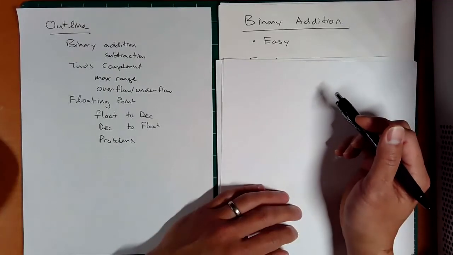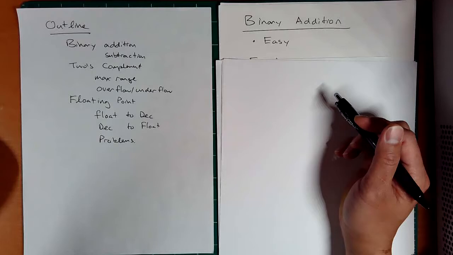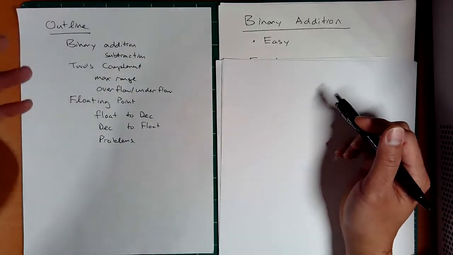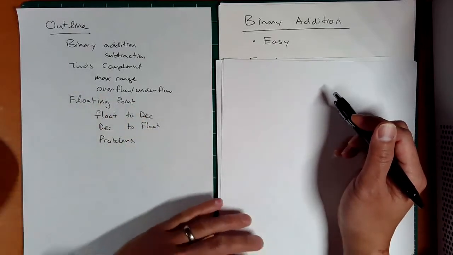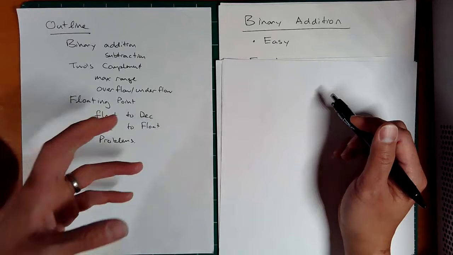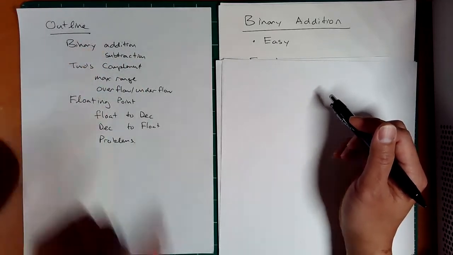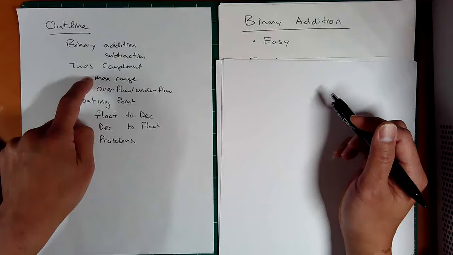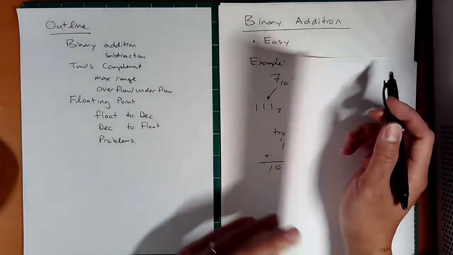Hi, this is ET370, lecture 12, and we're going to talk about binary and 2's complement, and this will be a two-part lecture. So the second part, we'll talk about floating point. Okay, so in this first part, we're going to go over addition, subtraction, and then we'll look at a way to represent negative numbers, because that's going to make our subtraction easier by adding a negative number. We'll talk about the max range and some issues like overflow and underflow. All right, so let's begin.